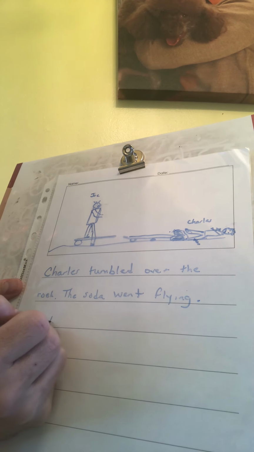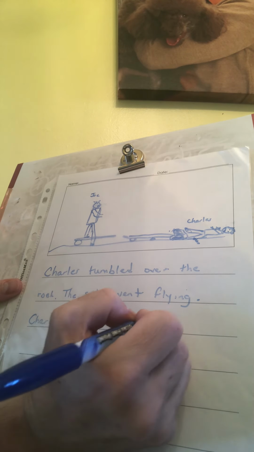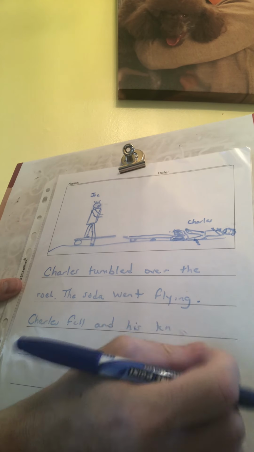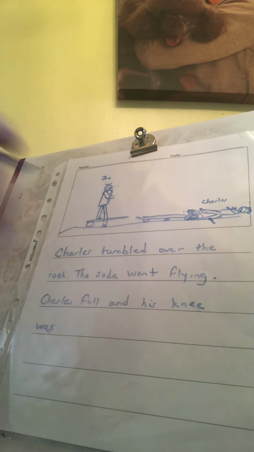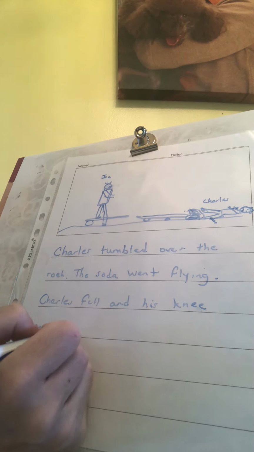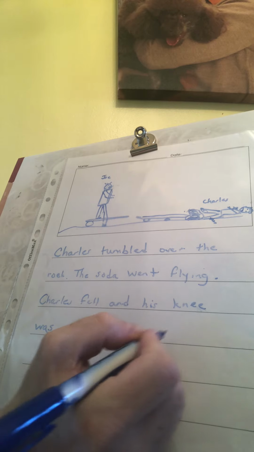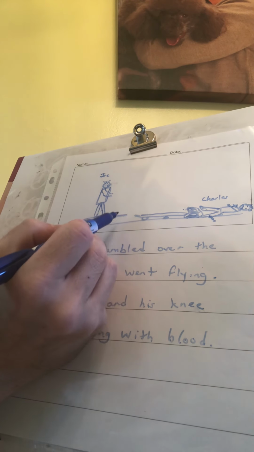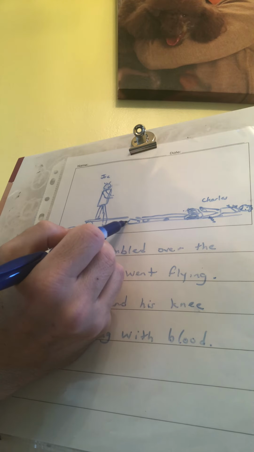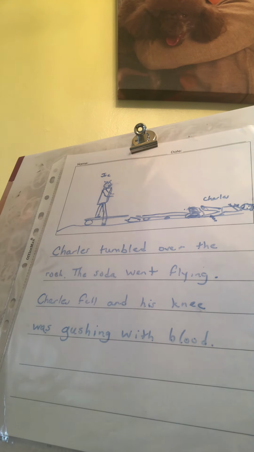Charles fell and his knee was, I want to write a strong word, gushing with blood. And I have his knee with the blood, and maybe even the soda can went over here. And Joe is looking surprised, and Charles is looking sad.